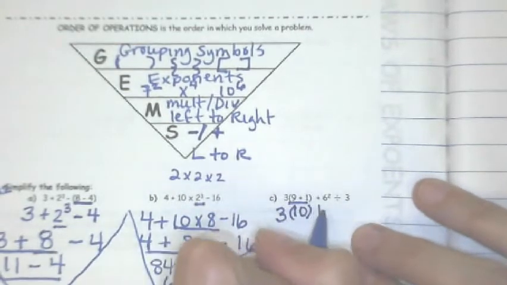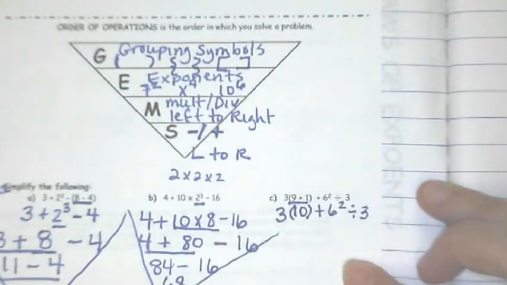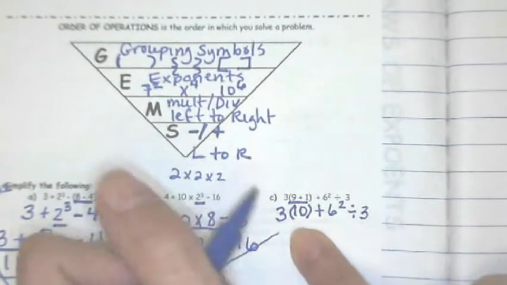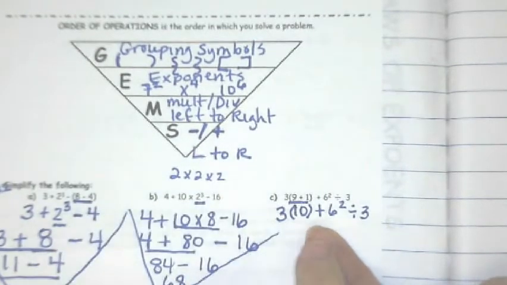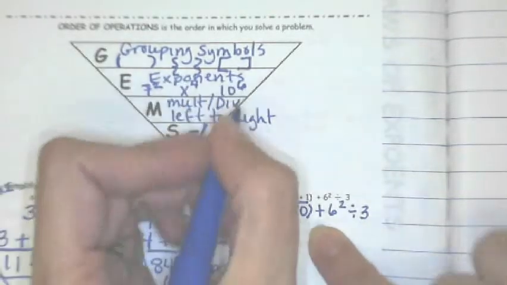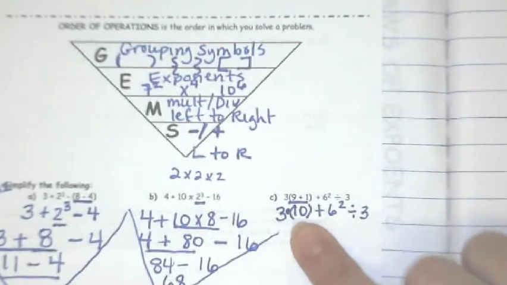Plus the 6 squared divided by 3. Alright? Now, this doesn't mean parentheses. If you have a number right next to another number and this 10 is enclosed by parentheses, this operation means multiply. That really means 3 times 10.